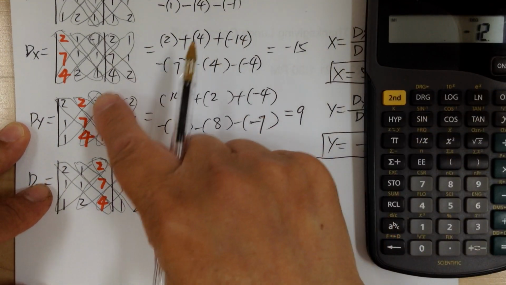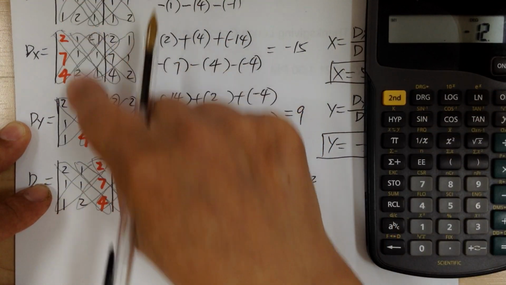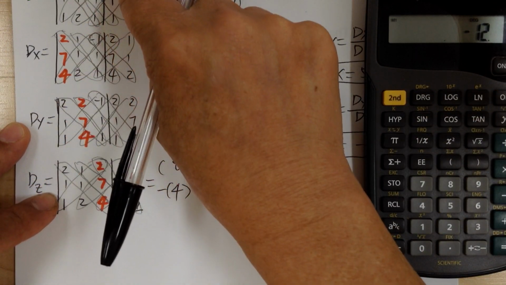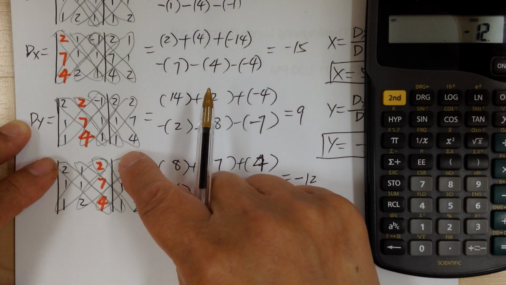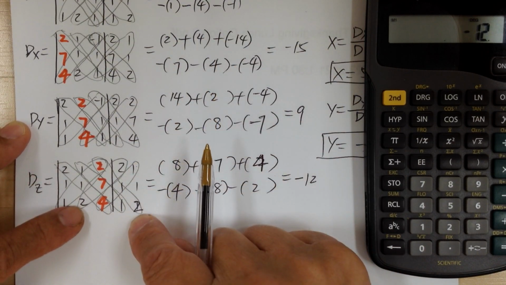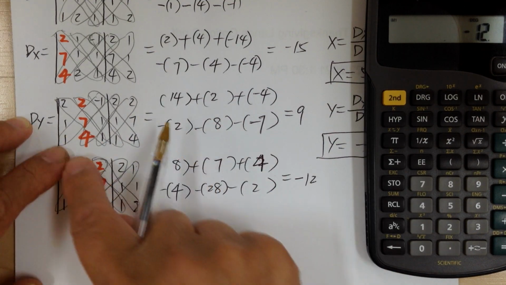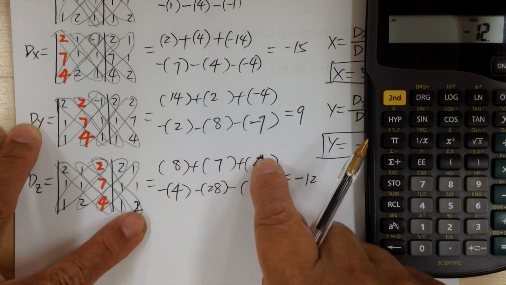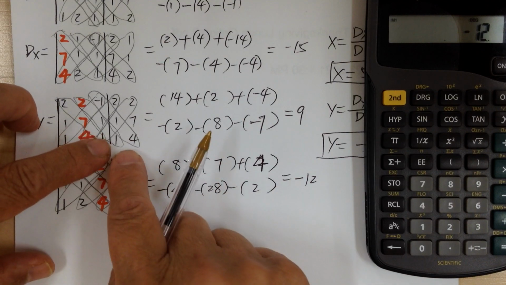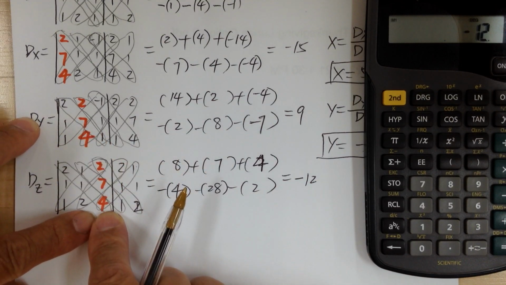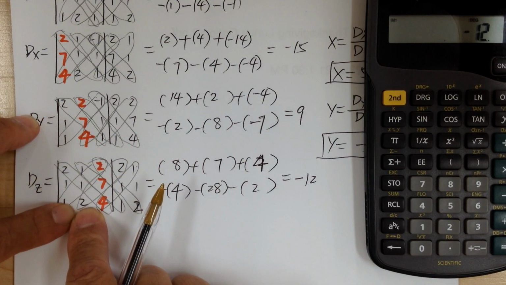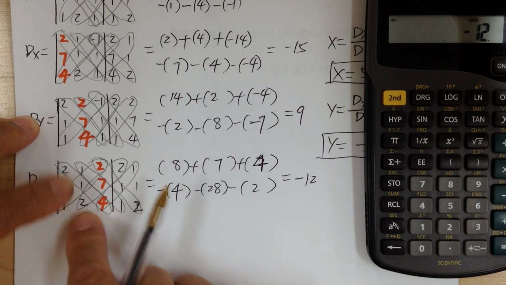Something's still not right. Let me double check. Again, it's very easy to make mistakes, so you've got to be careful. So 2 times 1 times 1, 1 times 1 times 2, okay, 4 times 7 times 1. Let's do the diagonals again. So it's 8, 7, 4, and this minus 4, minus 28, and minus 2.